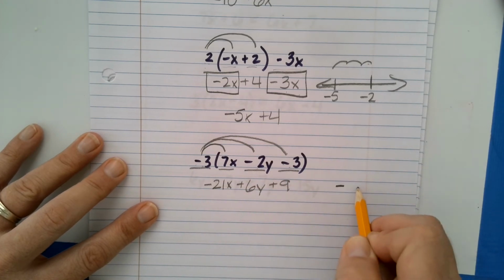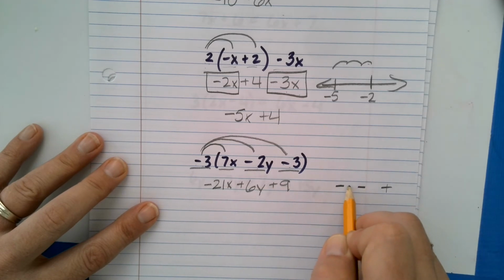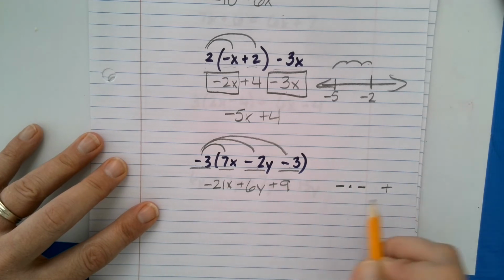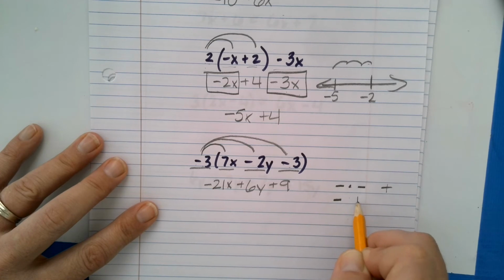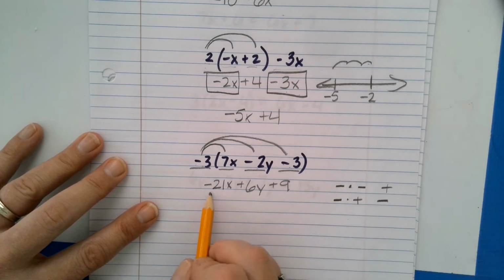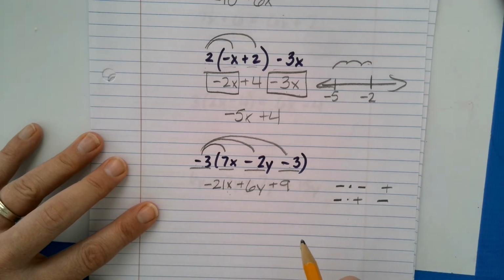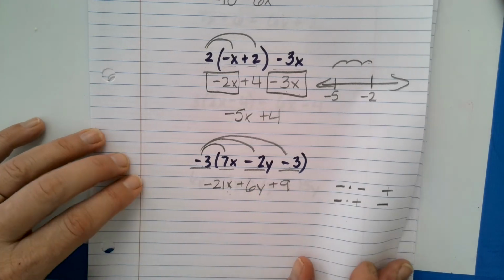Remember, if we have a negative times a negative, it ends up being a positive, okay? And that's only when we have multiplication. A negative times a positive gives us a negative, okay? Now we're going to look at these and see, are there any like terms that we can combine? You're going to notice this is an x and this is a y. They have different variables, so we cannot add those together. So this is in simplest terms.